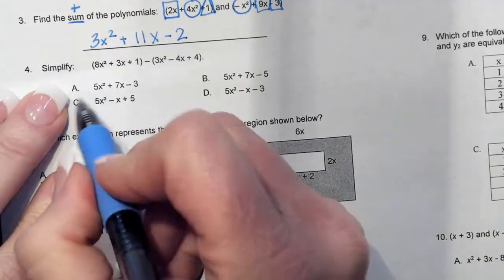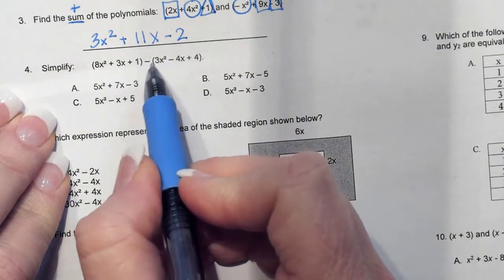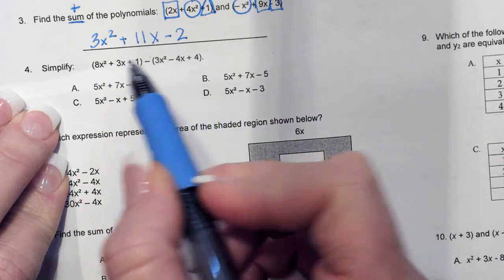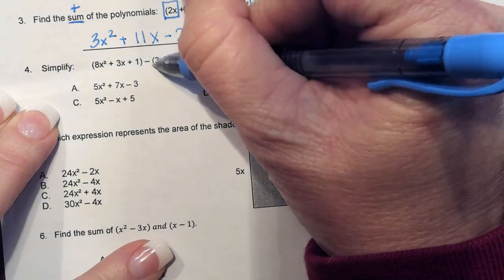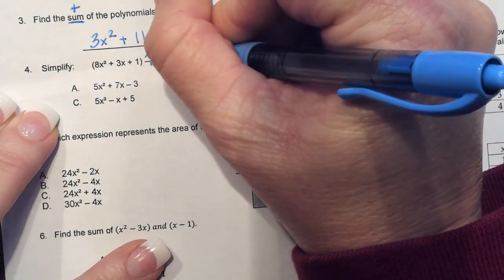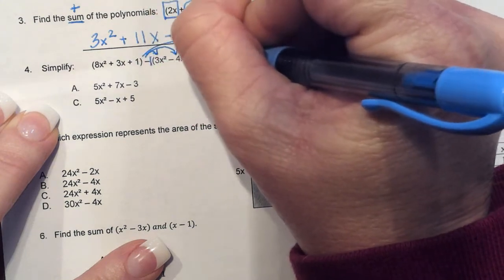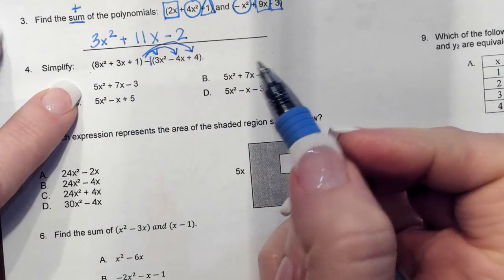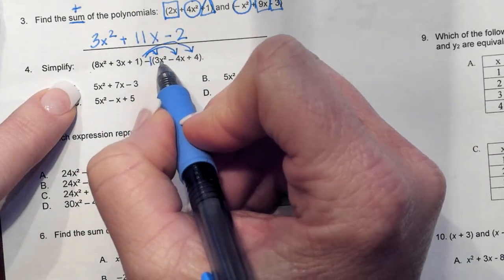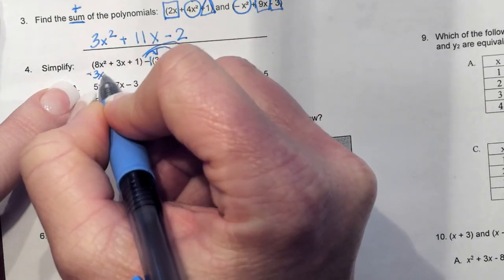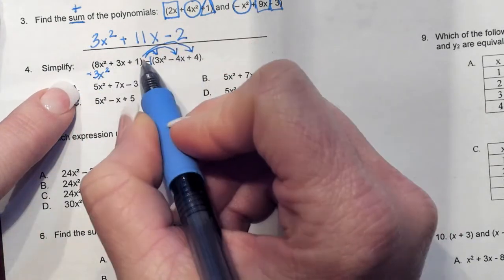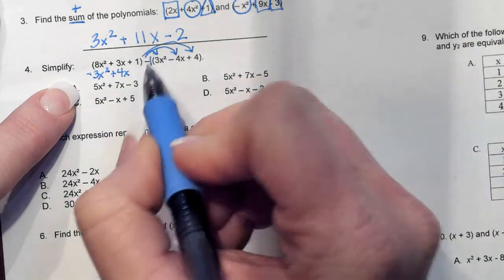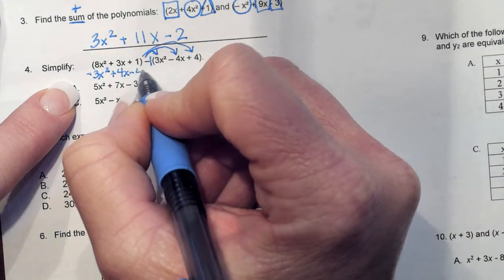Number 4, it wants us to simplify. Here we have a subtraction sign between the two trinomials that are in their set of parentheses. Since there's this minus in front of this set of parentheses, that means we are going to be distributing this negative 1 to each term inside this set of parentheses. I'm just going to rewrite it down here so I can set it up with its like terms. So negative 1 times 3x squared gives me a negative 3x squared. And then negative 1 times 4x gives me a positive 4x. And then negative 1 times 4 gives me a negative 4.